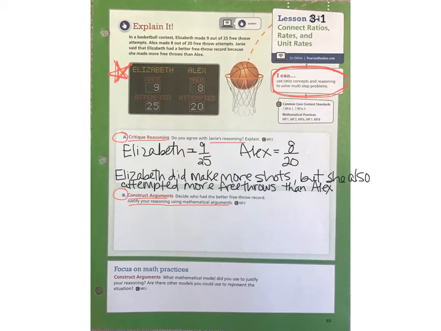In the first question, we really should look at Janie's reasoning and compare ratios for Elizabeth and Alex. Elizabeth made 9 out of 25 free throws she attempted. Alex made 8 out of 20 free throws that he attempted. So in reality, Elizabeth did make more shots. She made 9 and Alex made 8. But she also attempted more free throws than Alex.